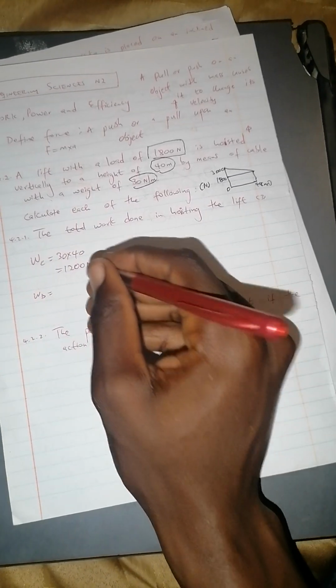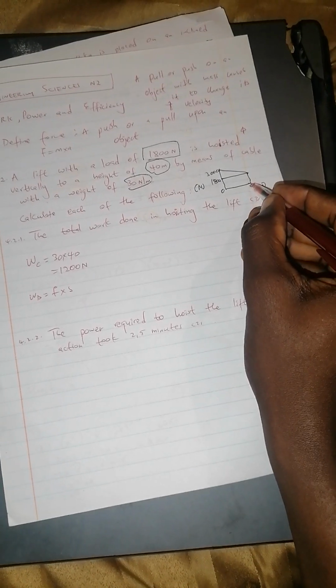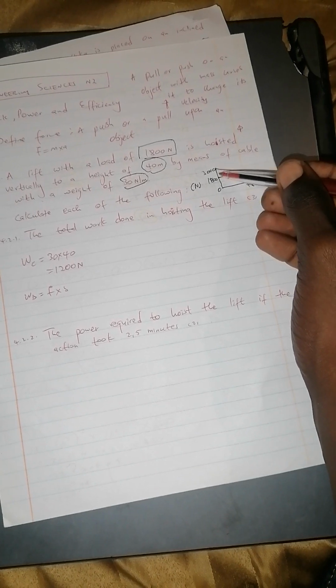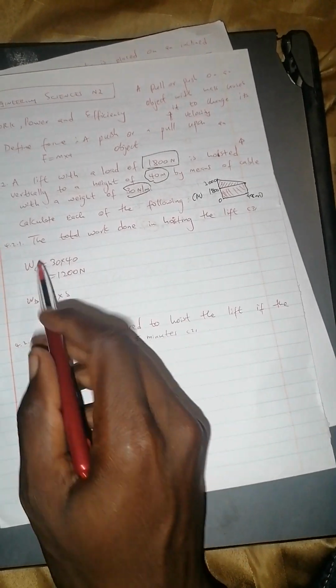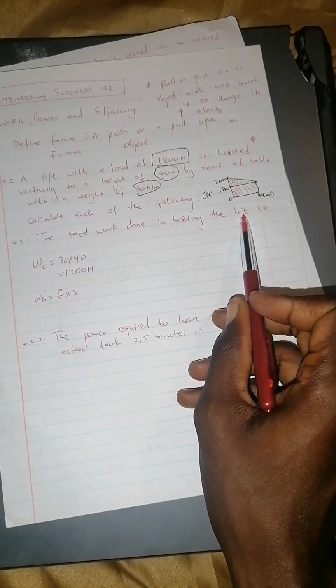After that, work done equals force multiplied by the distance. Which distance? This distance. But we have this portion, this triangle. We have two here, this one and this one. We focus on this one first for this question, because the question says the total work done in hoisting the lift.